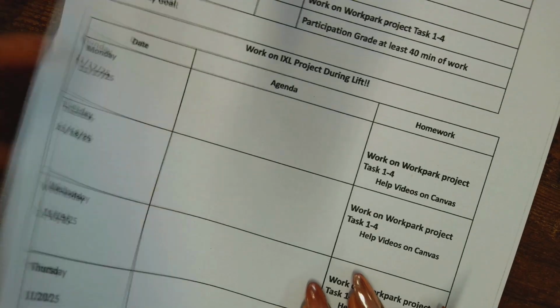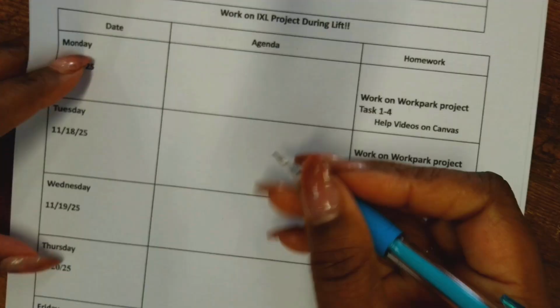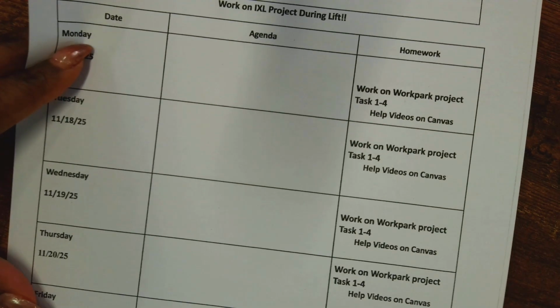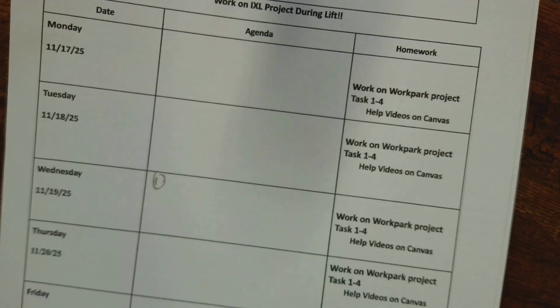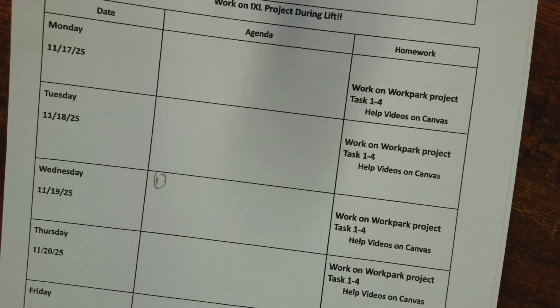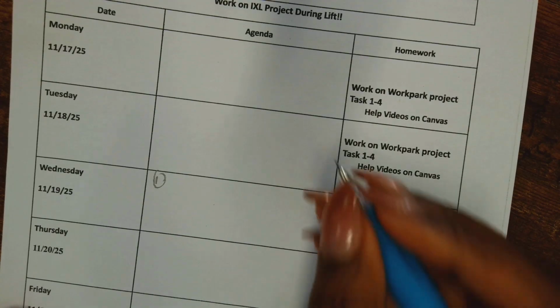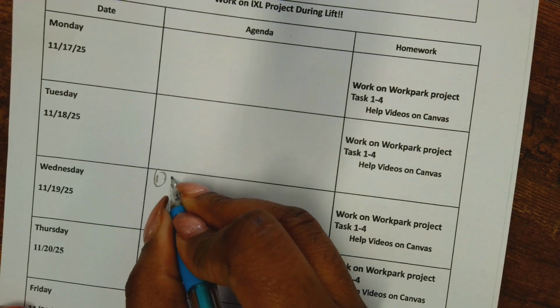All right, good people. Today is Wednesday, the 19th. It's actually my husband's birthday. Okay, we'll do. Thank you. All right, so yes, baby, I will.